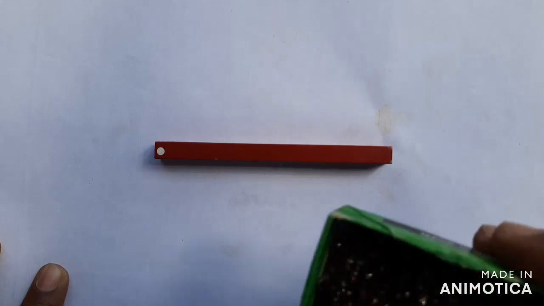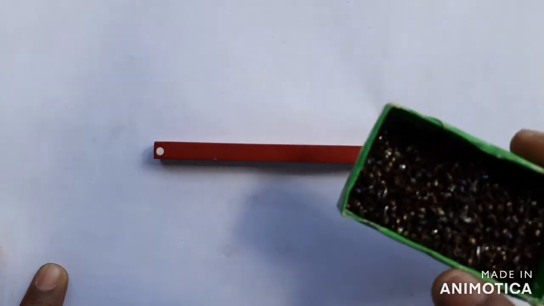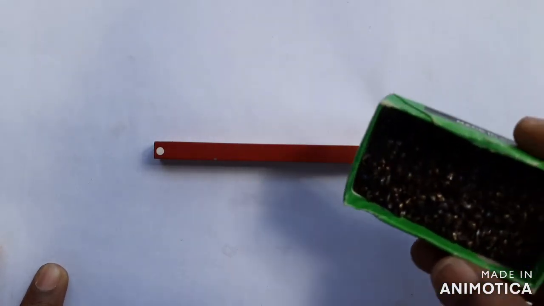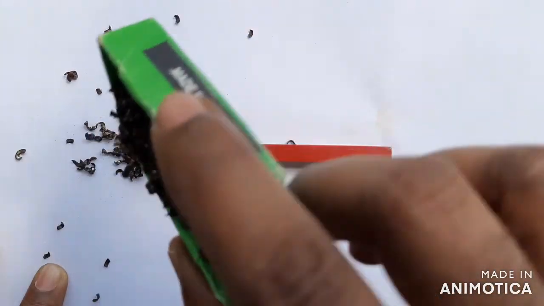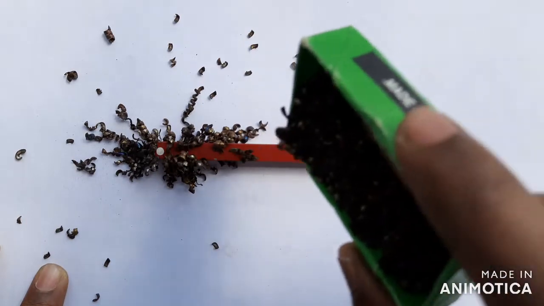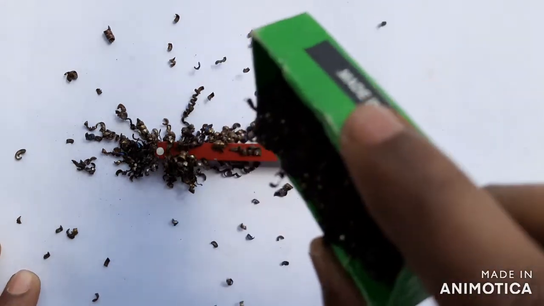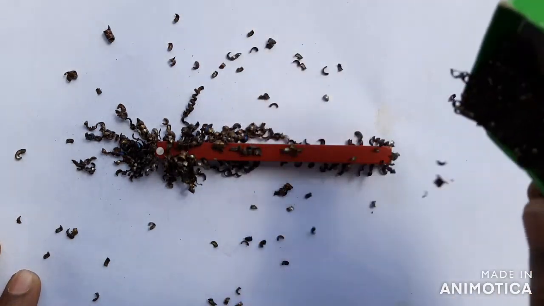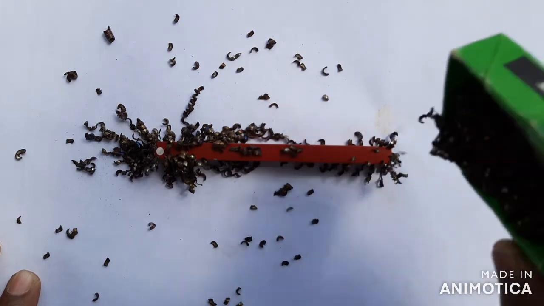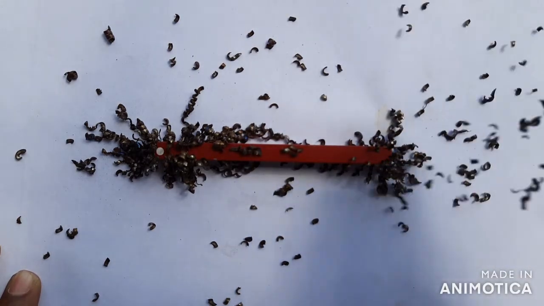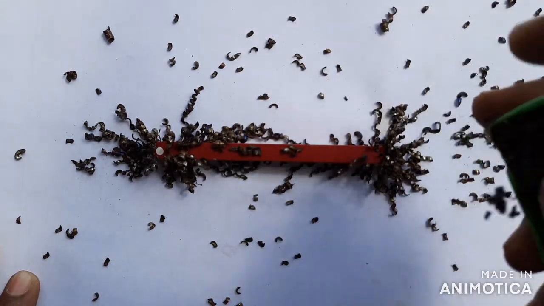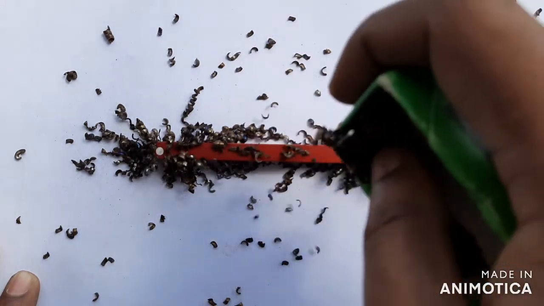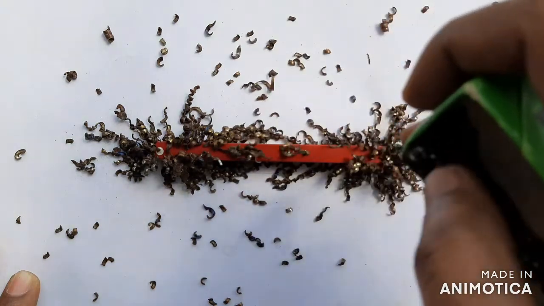Obviously, magnetic field lines are imaginary lines, but using these iron filings, we can actually see the magnetic field lines effect. Look at this. The direction of alignment of these iron filings gives us the magnetic field lines.